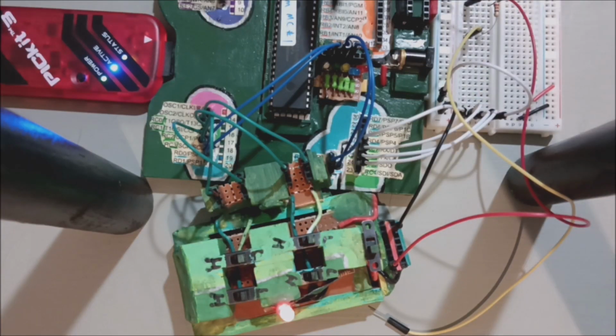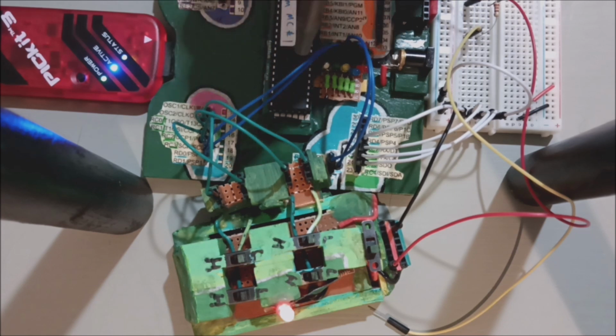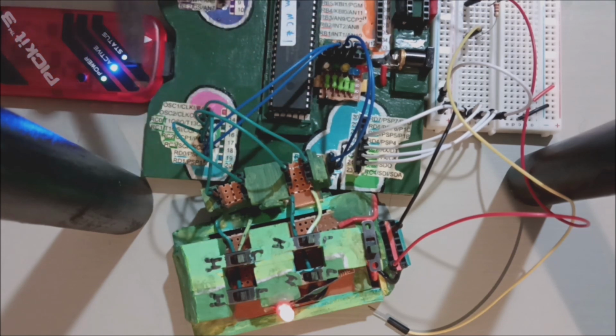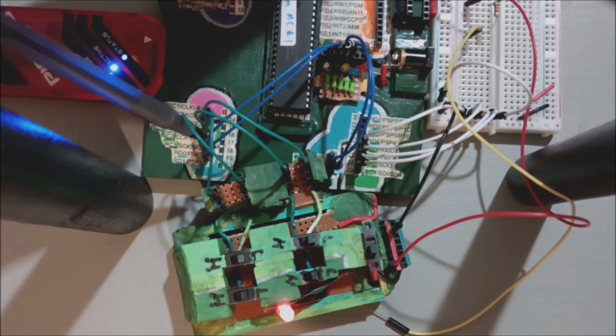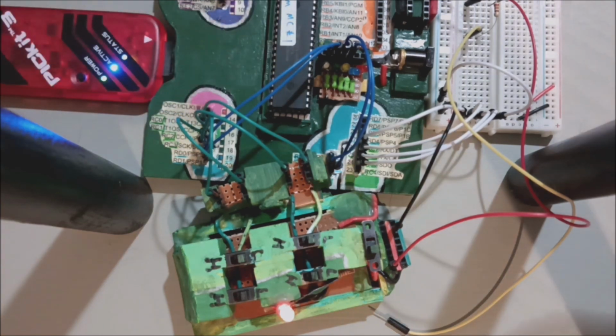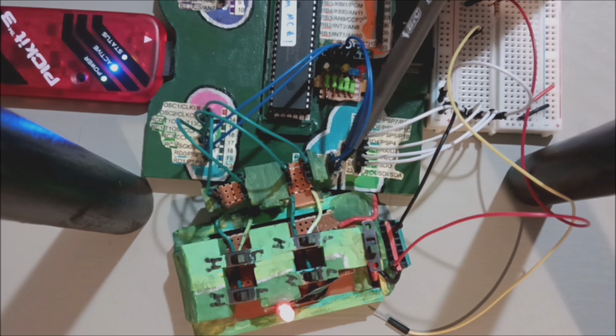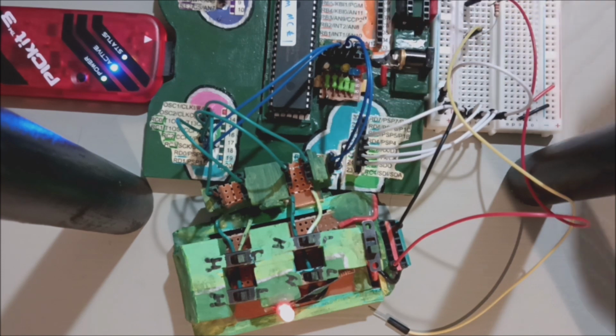Port D are all blue LEDs. That's just how I chose to color code it. This is D0, D1, and this bottom one is D2, and this is D3.